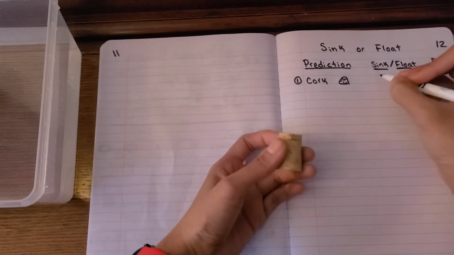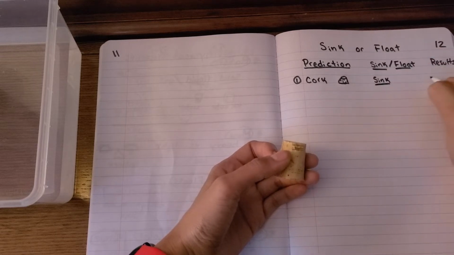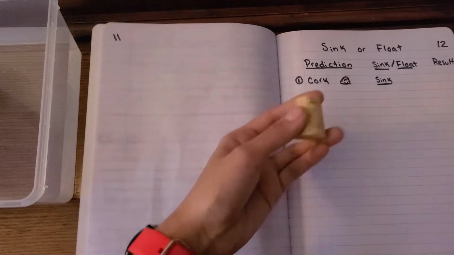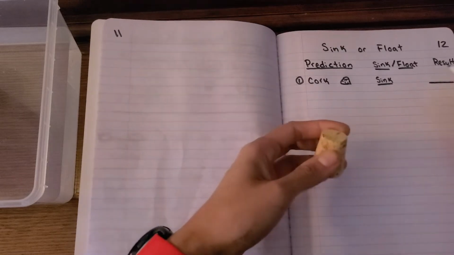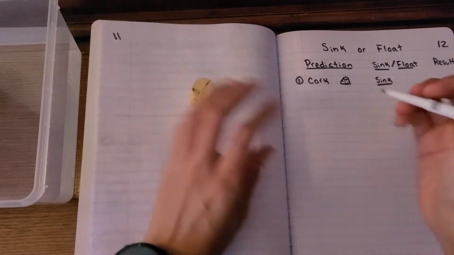So I think this one will sink. So I'm gonna write sink. That's my prediction. And then what happened? If it sinks or it floats. That's what happens at the end, the results. Okay? I'm gonna skip a line. Remember, you write your own prediction.